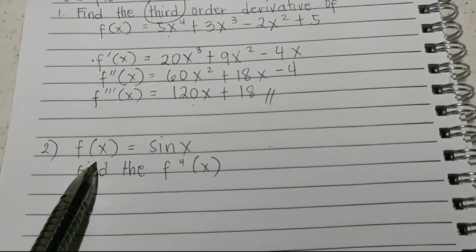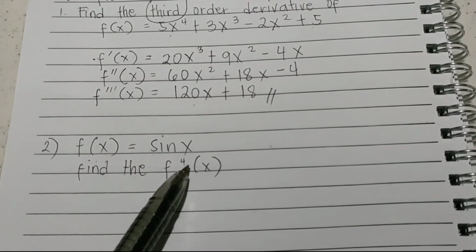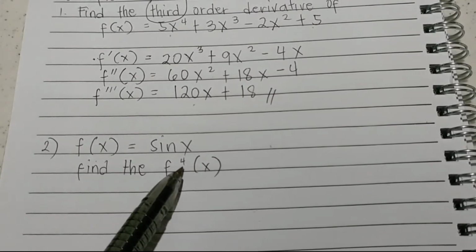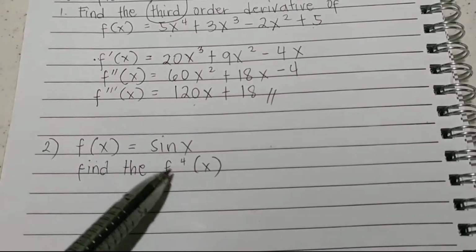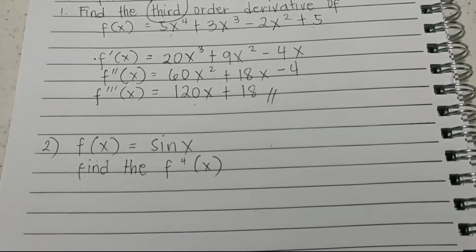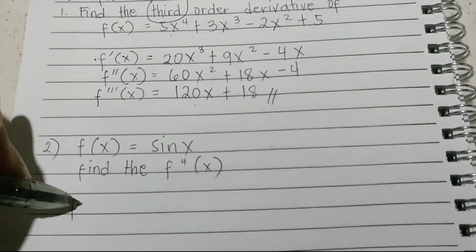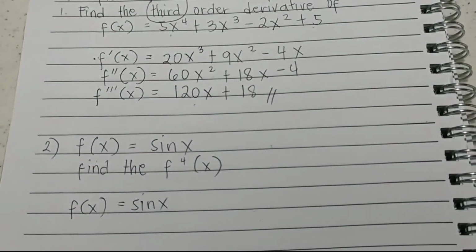So, next natin, the given is f of x equals sin x. So, find the fourth order. So, f raised to 4 of x. Ibig sabihin yan, fourth order. Hindi na natin ilalagay yung kagaya nito: 1, 2, 3. So, kapag 4 pataas, number na lang ilalagay. So, ibig sabihin yan, the fourth order derivative. So, ang given natin is si f of x equals sin x.